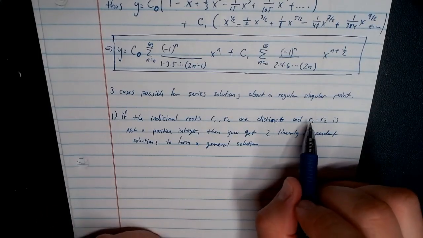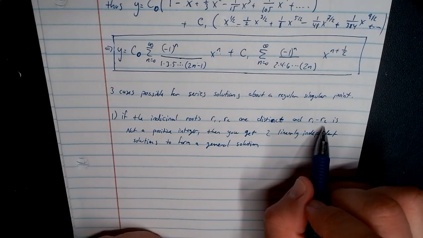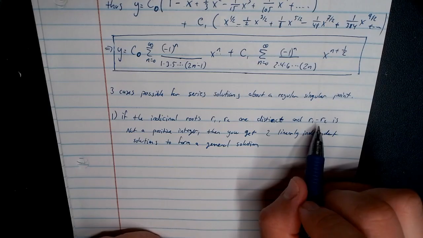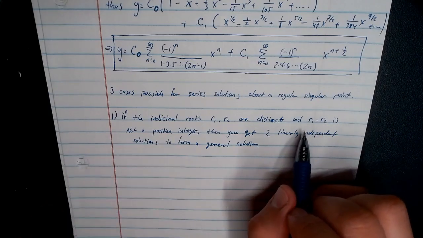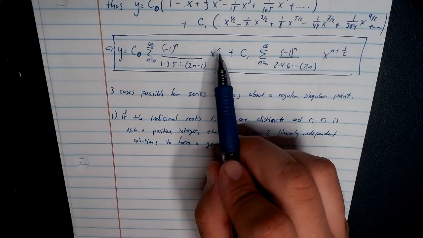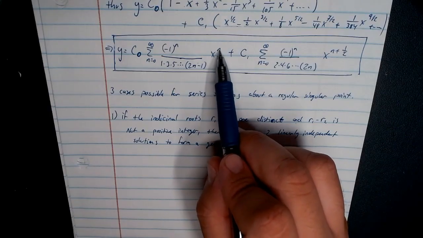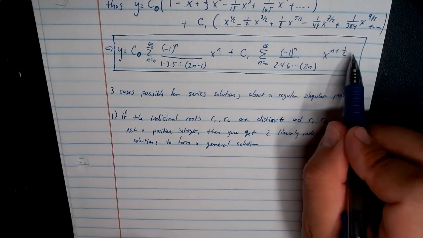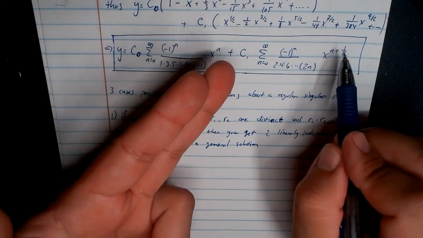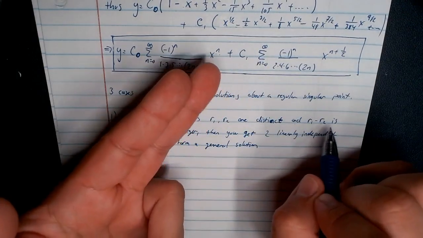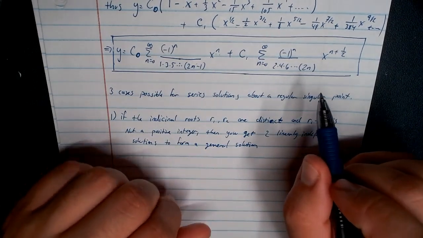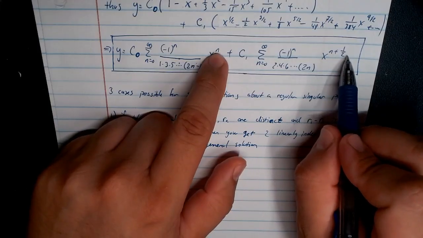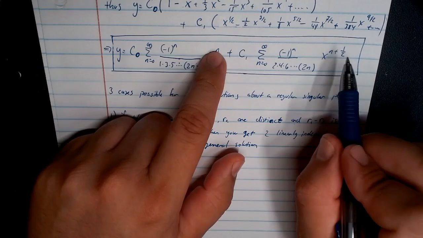There's one thing here you might note. r1 minus r2 is not a positive integer. What do you mean by that? If the difference is a positive integer, look what happens. Basically, this would be x to the n plus a half, and this would be x to the n plus 3 halves, or something like that, where the difference between 1 half and 3 halves would be a positive integer. Well, if you had n plus a half and n plus 3 halves, that's the same as saying n plus a half and n plus a half plus 1.